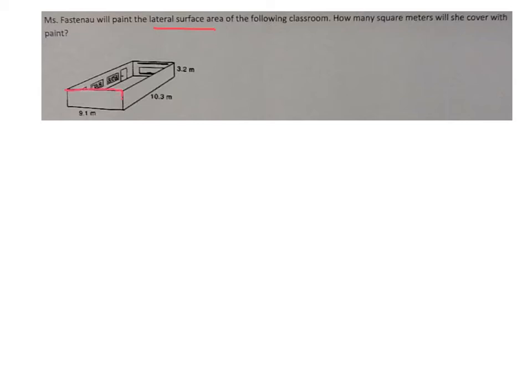So if we're talking about the lateral surface area, then we're talking about the faces, not the bases. So she's going to paint this wall, which also has an opposite and congruent wall, and then this wall and this wall. So what I'd like you to do is find the lateral surface area and then pause the video to find it, and then we'll check it. One thing that I did forget to point out, how do you know what this piece measures? Well, if this side is 3 2/10 meters, then this side is 3 2/10 meters. So solve the problems and then we will check.